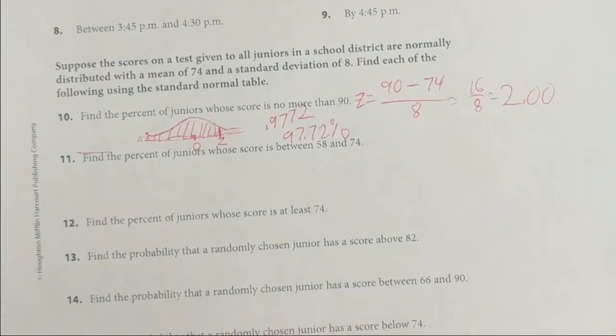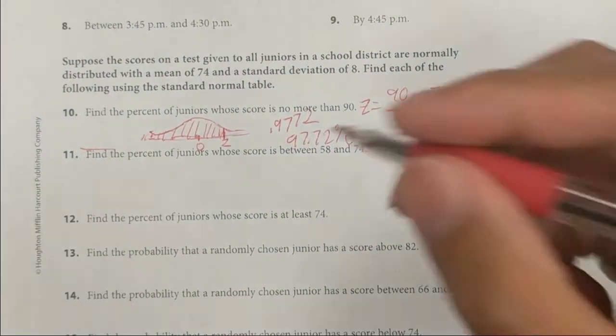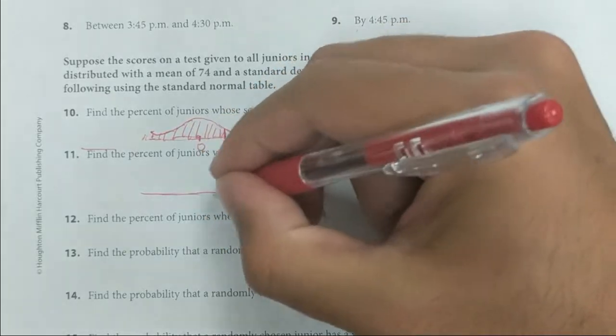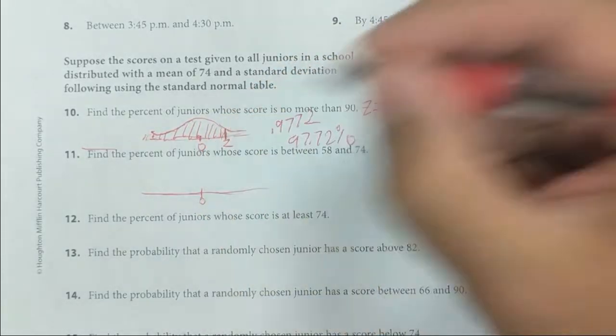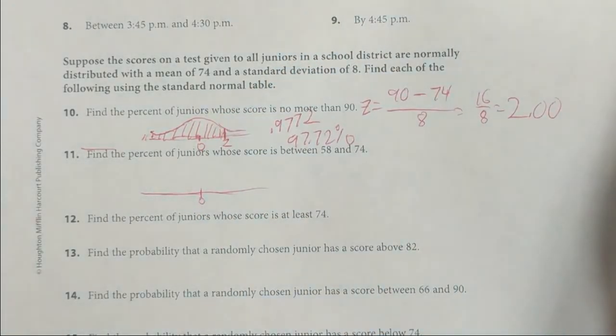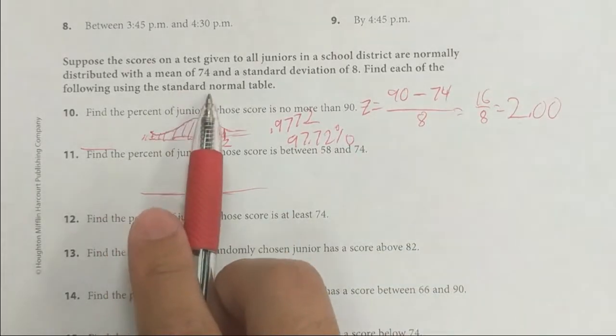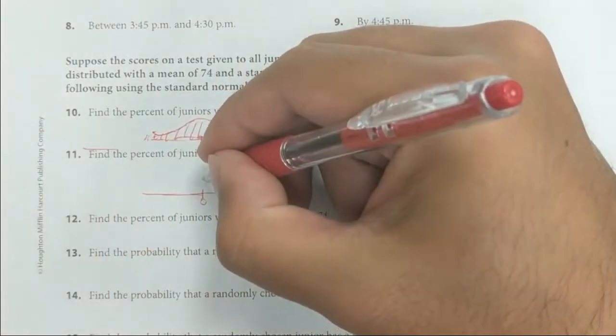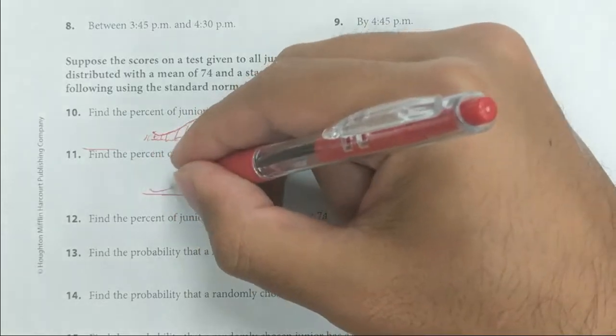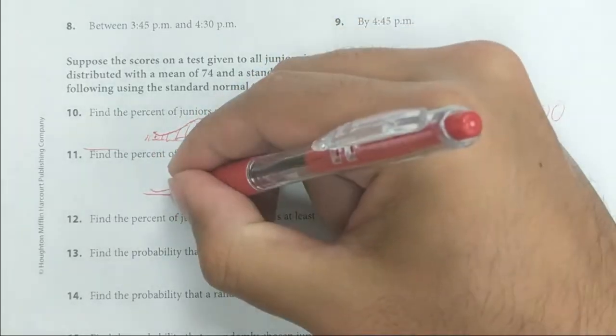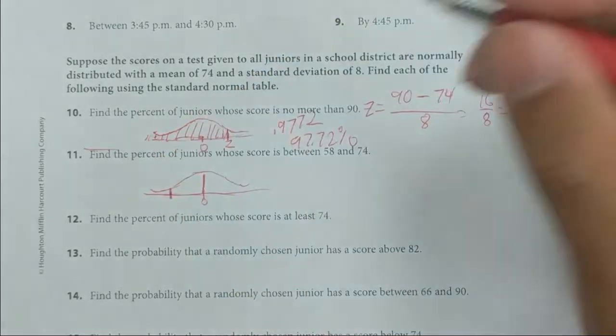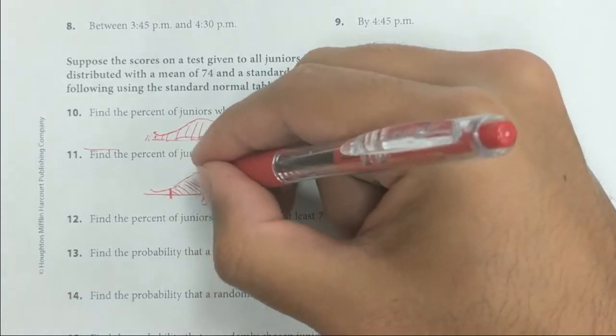Okay, find the percent of juniors who score between 58 and 74. So again, here's our mean, which for standard normal we're resetting to 0. So 74 is the mean. And then we also want to consider 58, which is somewhere below. So this is the area we want.